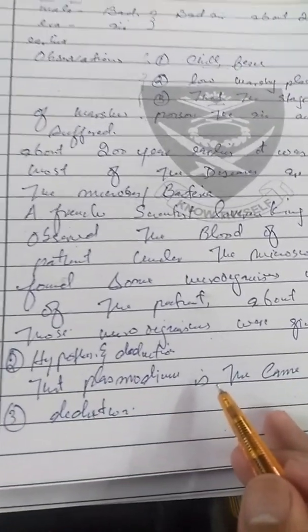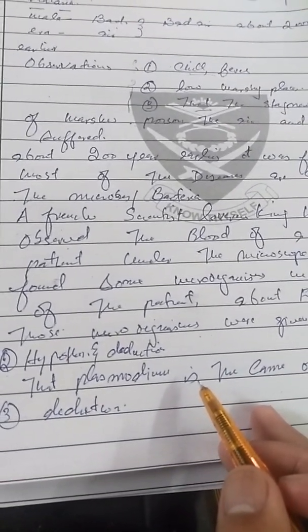Students, as we all know, a deduction is a testable statement based on the previous studies.